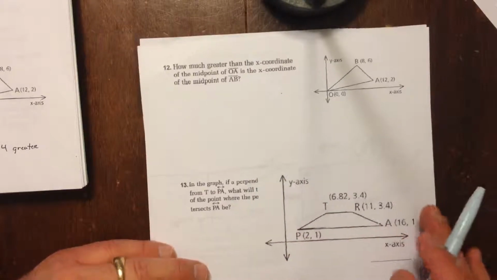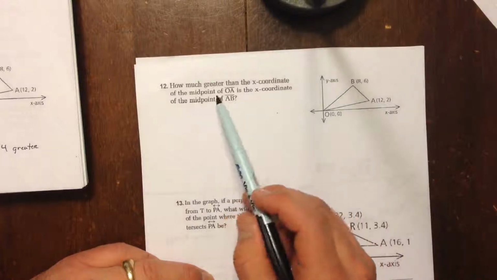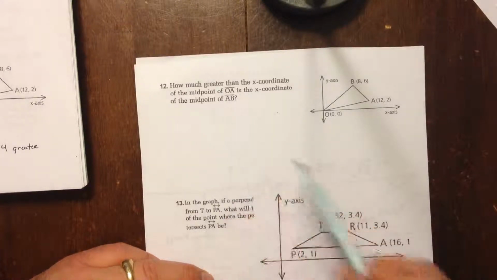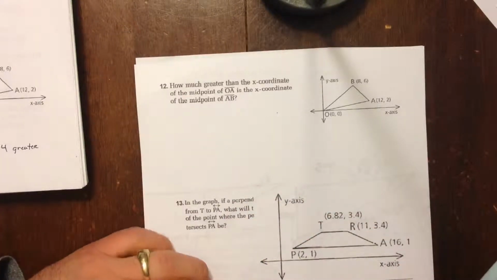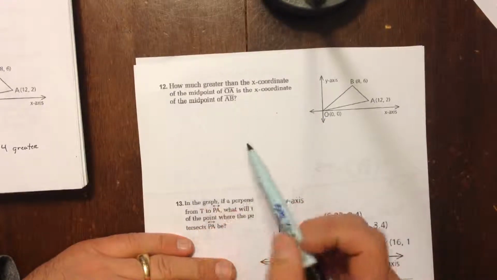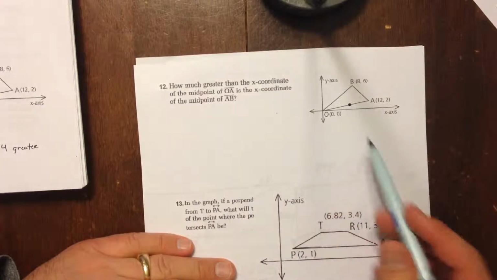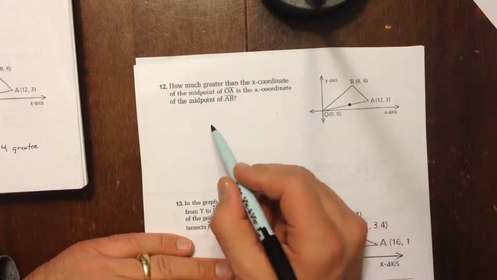Number 12. It says how much greater than the x-coordinate of midpoint of OA is the x-coordinate of midpoint of AB. So, kind of wordy, right? But you just have to find the midpoint of OA, and that's fairly easy.